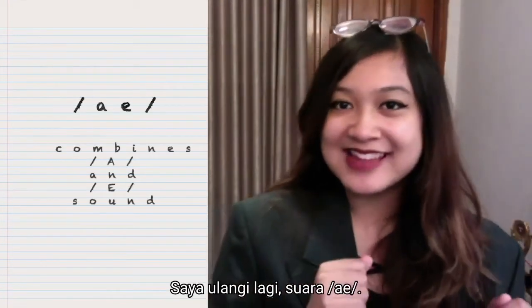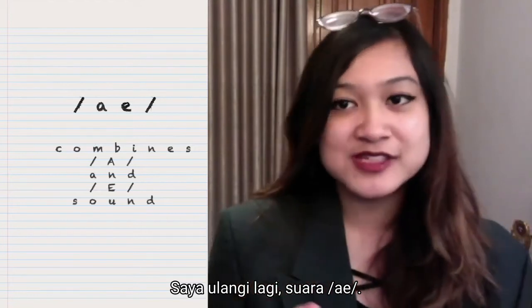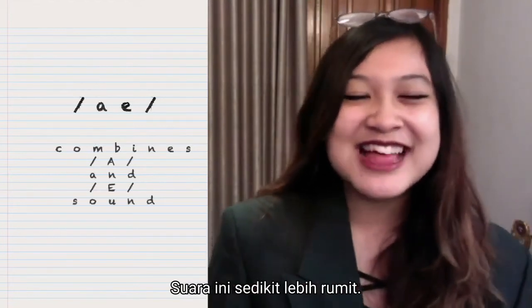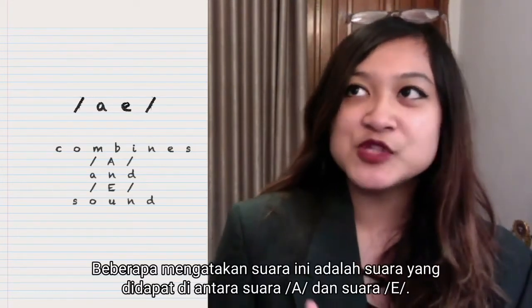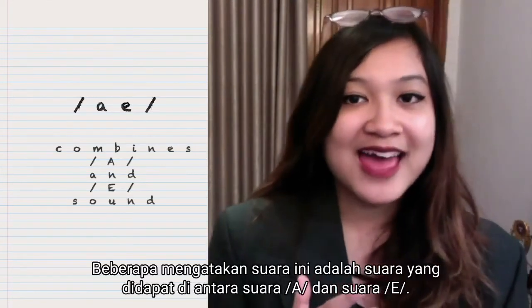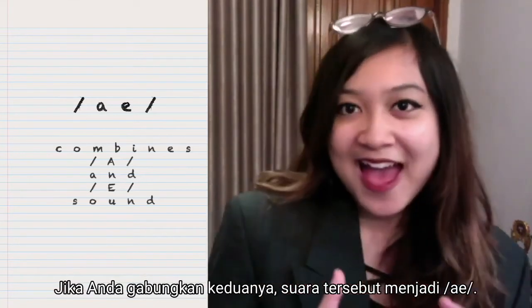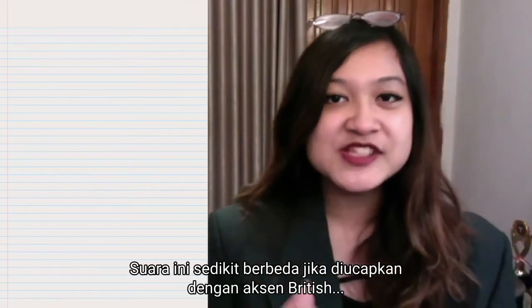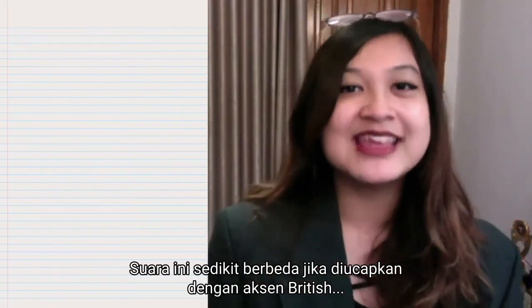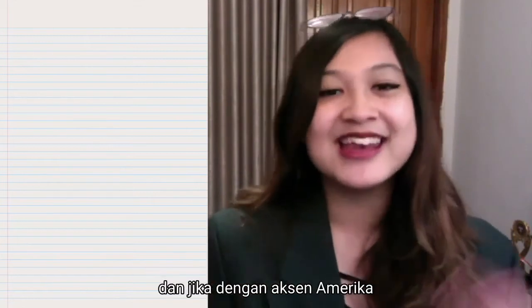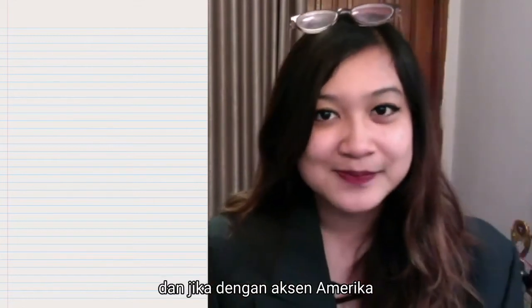Next, we have the second vowel sound. Now, this sound is a little bit more tricky. So some say it's the sound that you get between two other vowel sounds, and if you combine them together, it will become this one. Now, this sound is a little bit different when pronounced in a British accent and in an American accent.